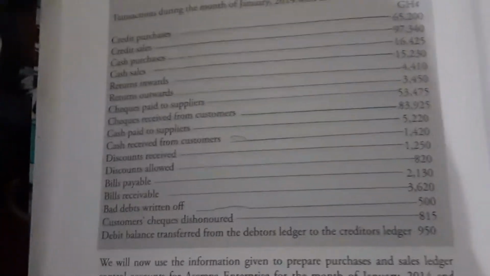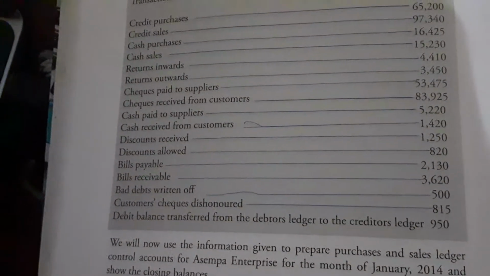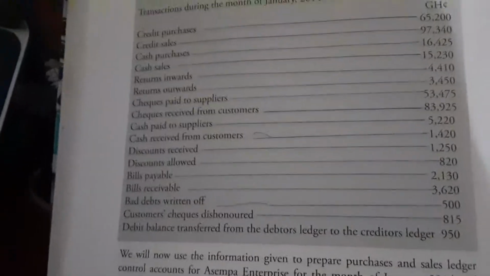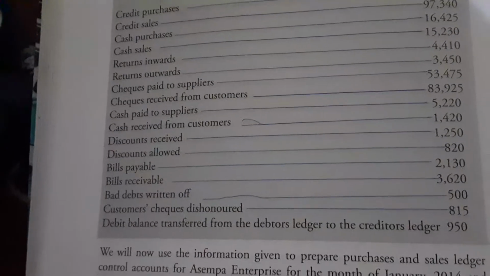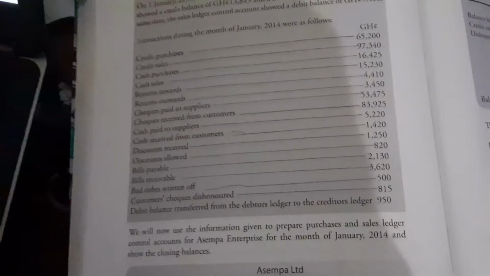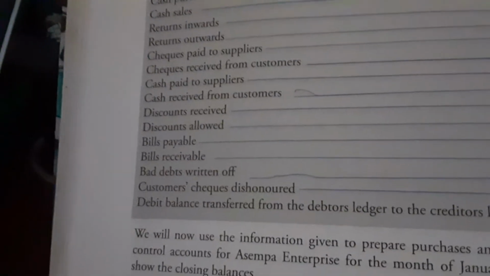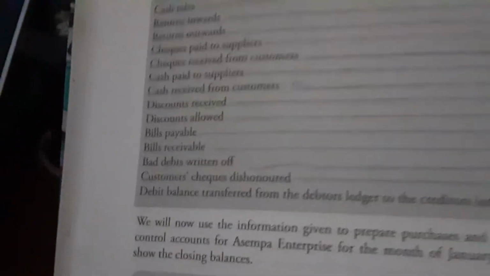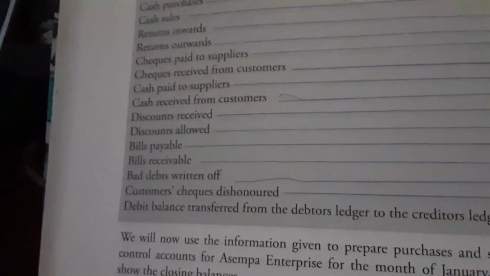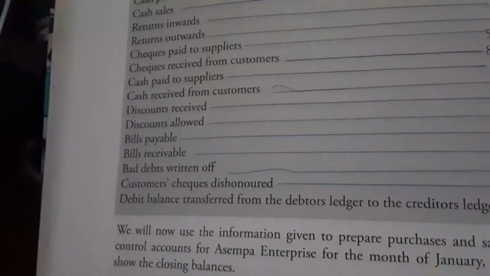Cash paid to suppliers. Suppliers are the same as what? The producers, those who we purchase from. So cash paid to suppliers will go to the debit side of the what? Creditors control account. Cheques received from customers will go to the debit side of the sales ledger control account. Cash paid to suppliers will go to the debit side of the purchases ledger control account. Cash received from customers will also go to the credit side of the sales ledger control account.